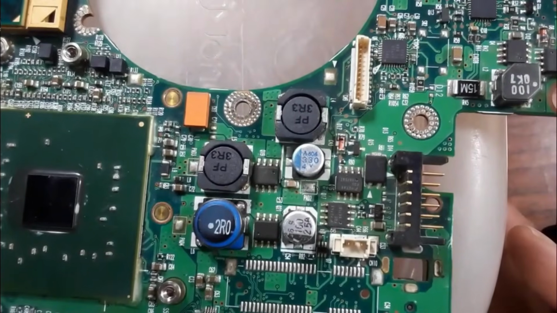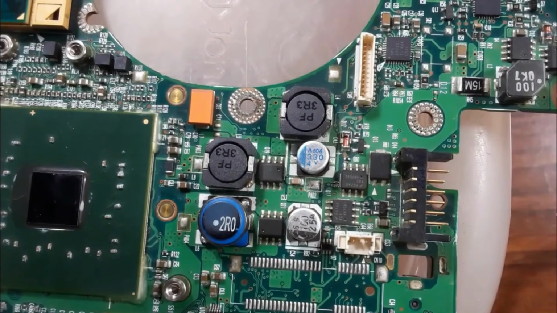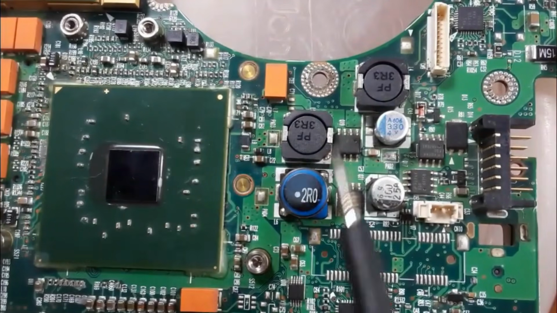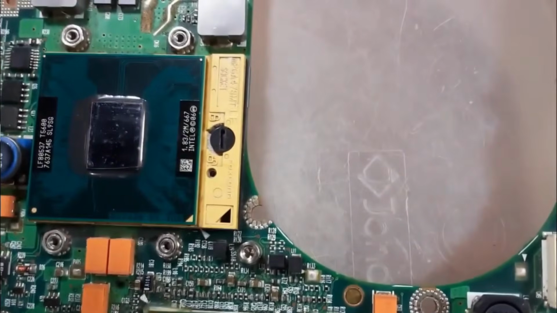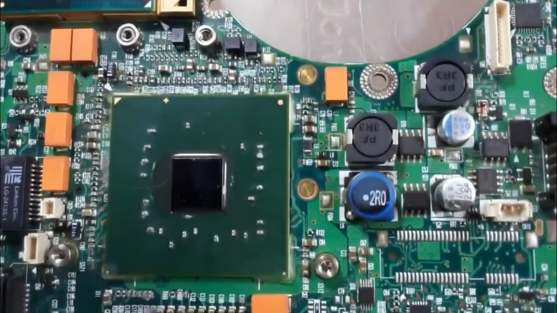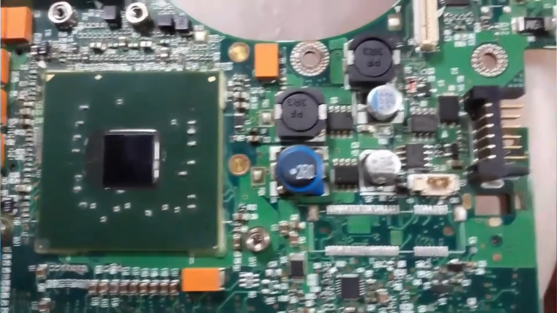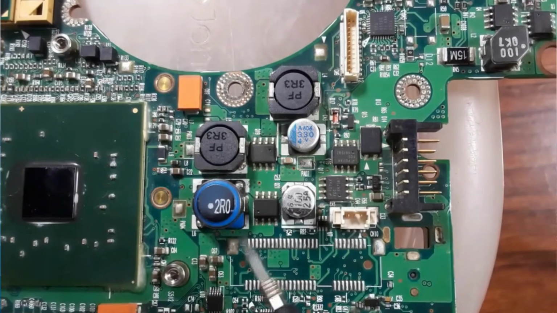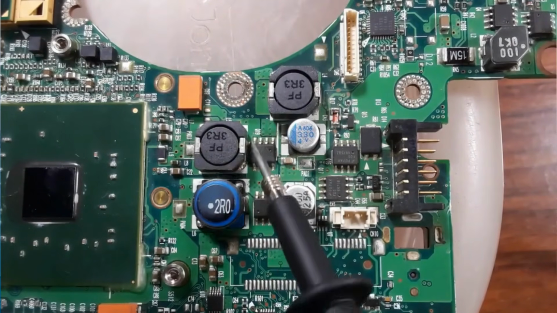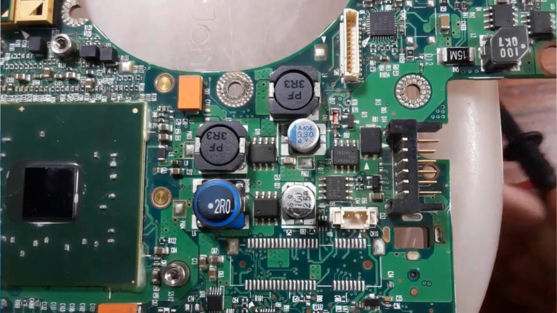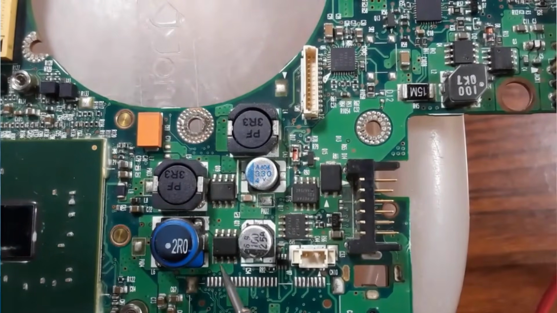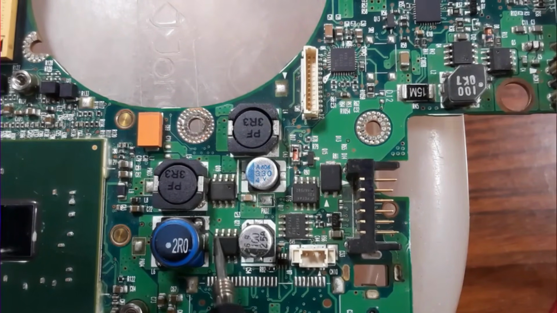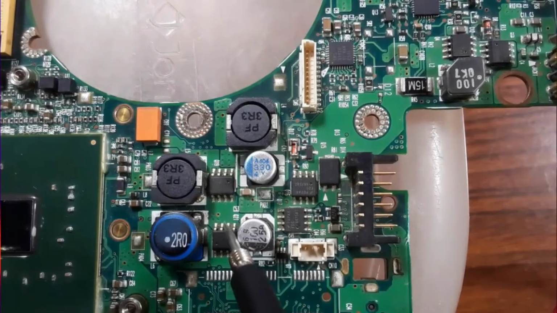Okay, so let's see the circuit. For example, here we have the GMCH circuit. Why? Because here we have the processor. Near the processor we have the GMCH, as you can see. So this is the GMCH power management. Here we have coils and of course some MOSFETs. If you focus here, for example, these two MOSFETs are connected together, as you can see, because we have the same color, the same path.